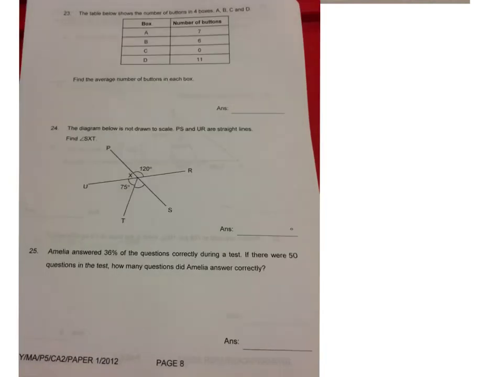Question 23. Okay, so you have to find the average number of buttons in the box. Always remember, average is total divided by the number of subjects. So in this case, we find the total number of buttons. That will be 7 plus 6 plus 0 plus 11. That will give you 24. Altogether, there are 4 boxes, which means there are 4 subjects. So 24 divided by 4, the answer is 6. So question 23, your answer is actually 6.